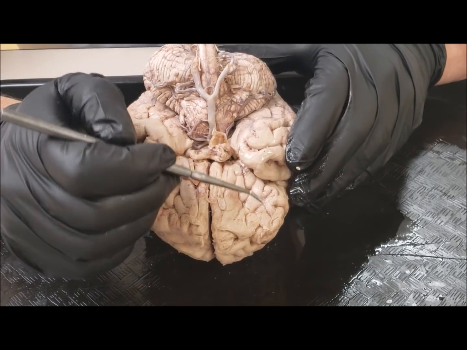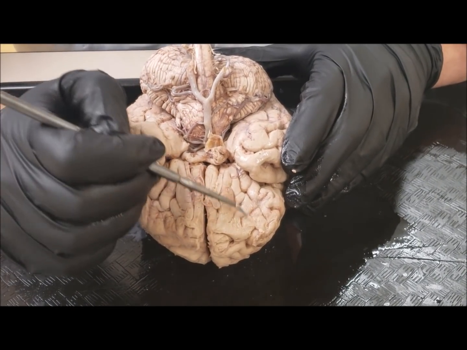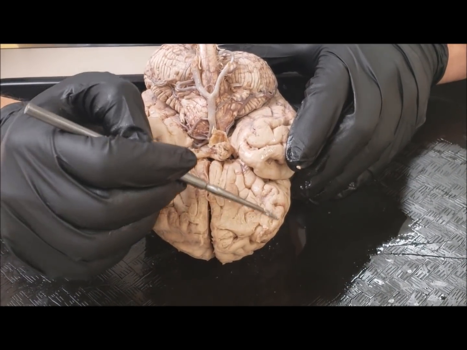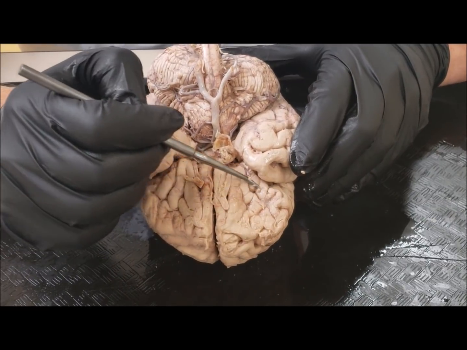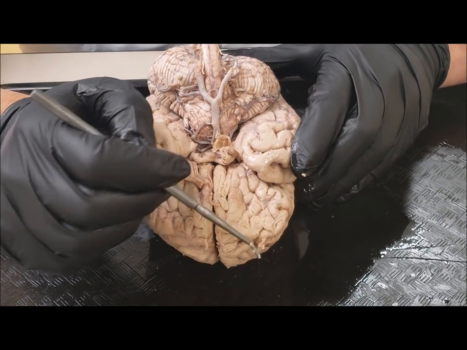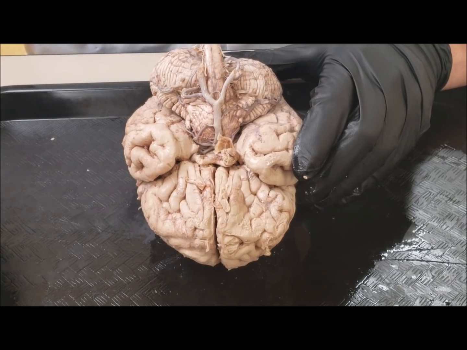Versus laterally, this is my orbital gyrus, which makes sense because my orbit, my eye sits here. And this whole area is called the orbital frontal cortex, which is a kind of vague area that has to do with combining taste and smell for flavor.